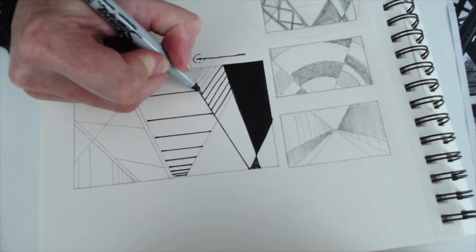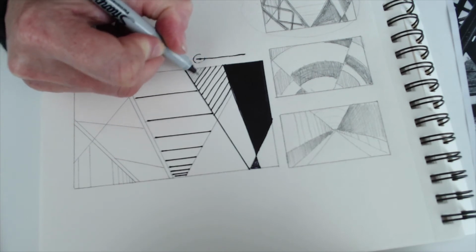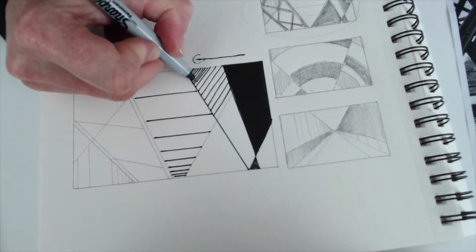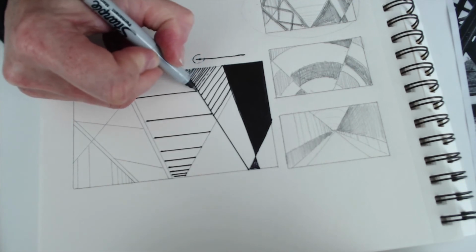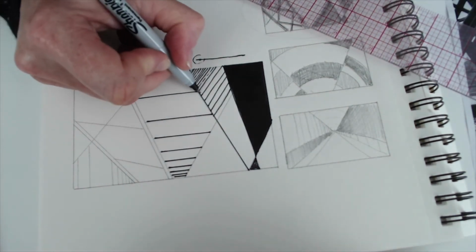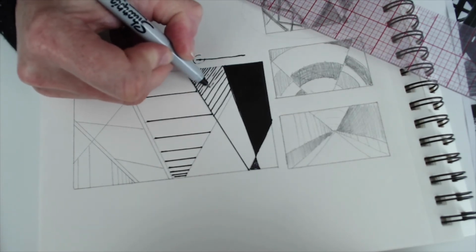This is me being lazy now. I've given up on the ruler. And then that was something sort of interesting. The line actually broke, but I'm like, maybe I like that.